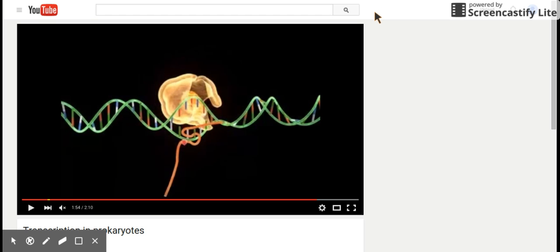And so like I was saying before, where prokaryotes can move to the cytoplasm, the eukaryotes can stay in the nucleus and make this just fine.